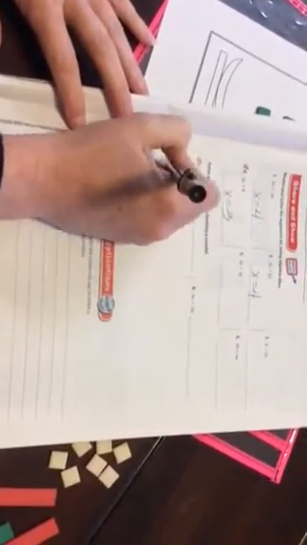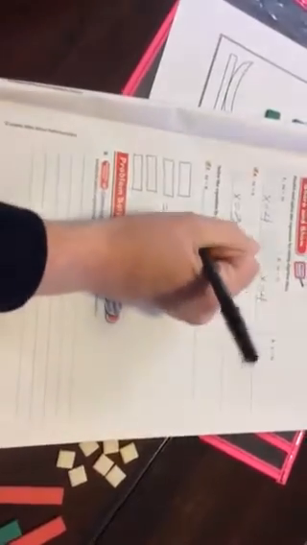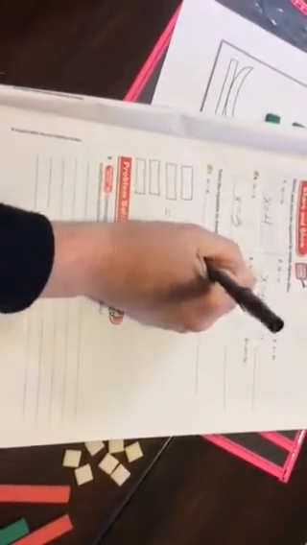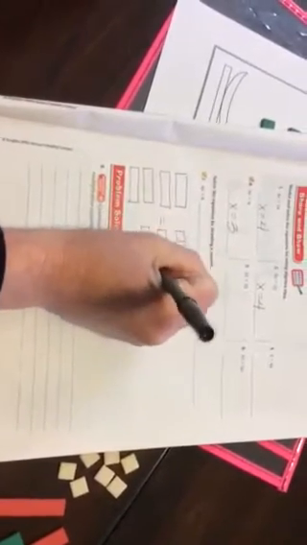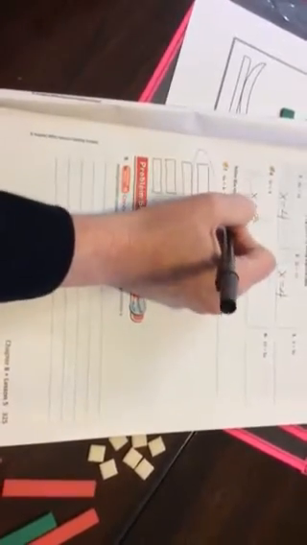I'm going to do one more where you have to draw the model. So it says solve the equation by drawing a model. So I have to have my 4 x's on this side. 1, 2, 3, 4. And this equals 8. So I'm going to have 2 in each group for the groups to be equally divided. So you can see my solution is x equals 2.